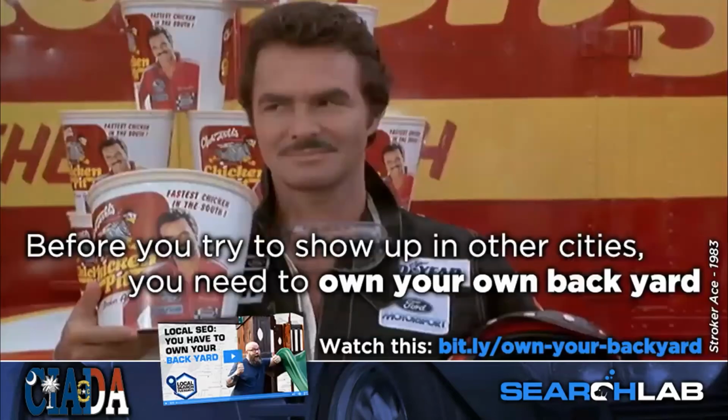Now, dealers always want to show up in nearby cities, or dealers that are located in the suburbs want to show up when people search for the main city in the metro. But it's important to understand that you've got to have a solid SEO foundation before you try to expand and show up somewhere that you're not located, because physical proximity in the real world matters to Google's algorithm. So own your backyard first. Make sure that you do enough good SEO so that you show up really well for searches that are based in your exact town where you're physically located before you try to expand and show up in nearby areas.